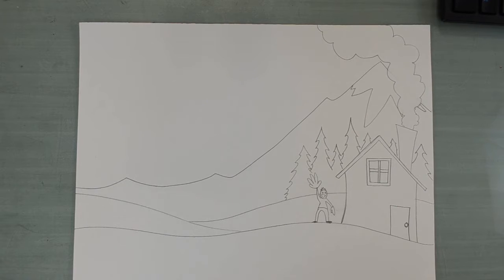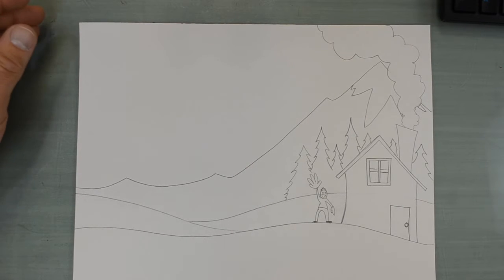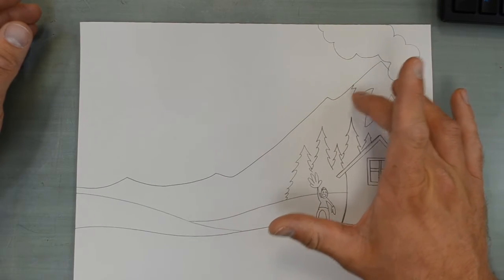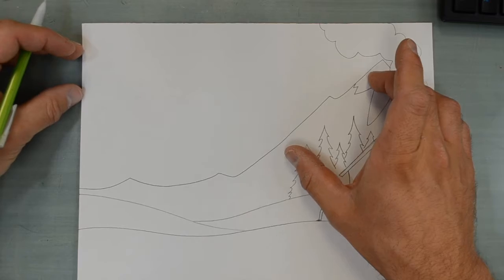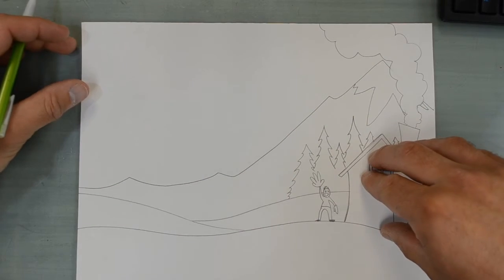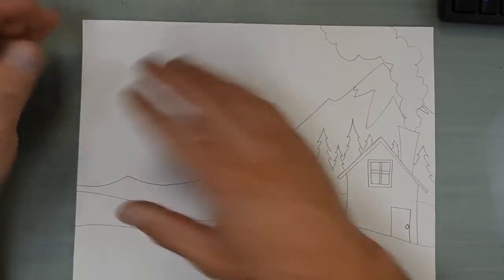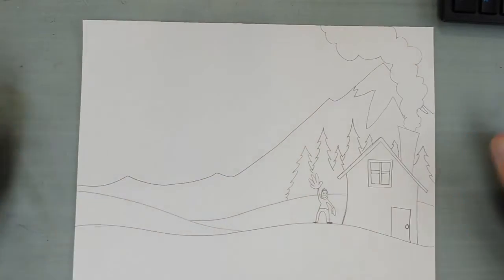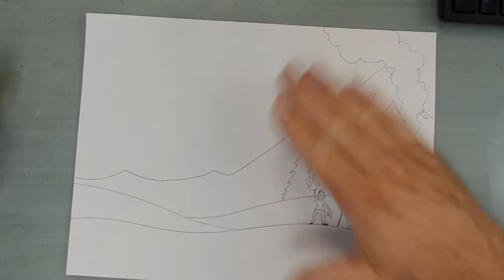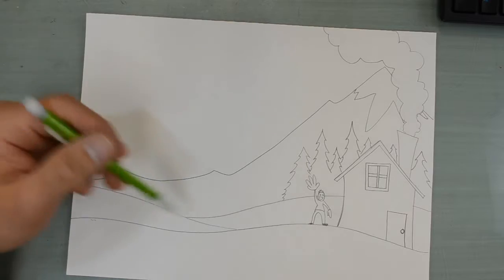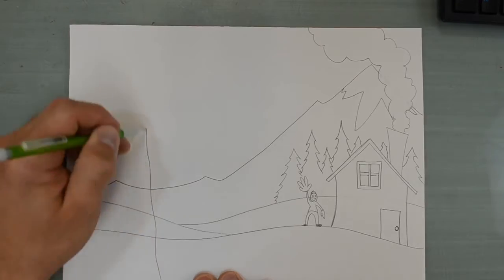If I want to try to make this picture balanced, I can do a few different things. One thing I can do is, instead of having the mountain right here, draw the mountain over here. Then the house would be here and the mountain would be here, and the two together would balance each other out. Or I can leave everything over here and find something else to put over here.